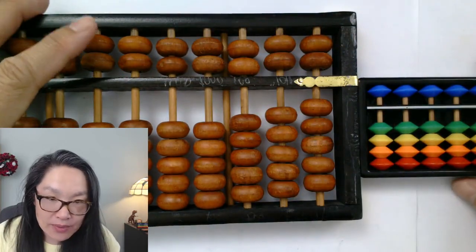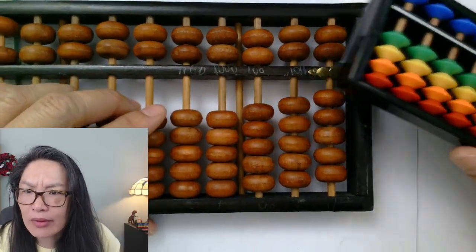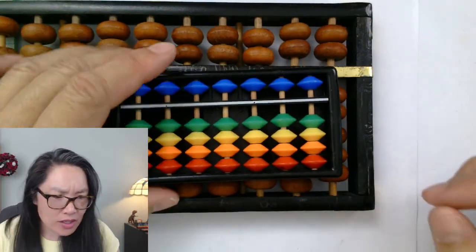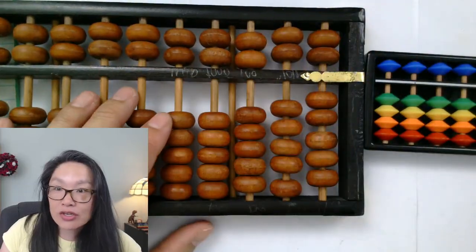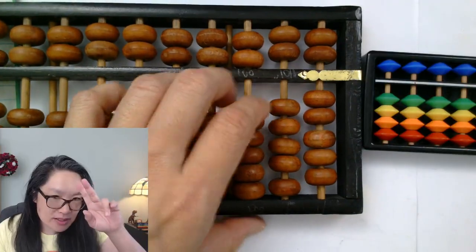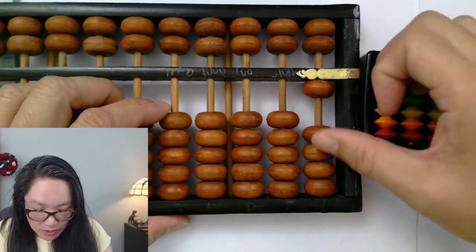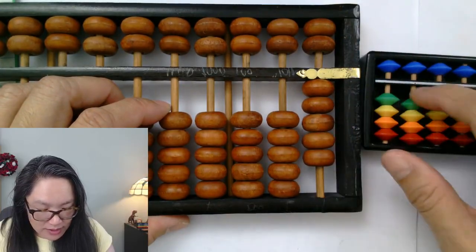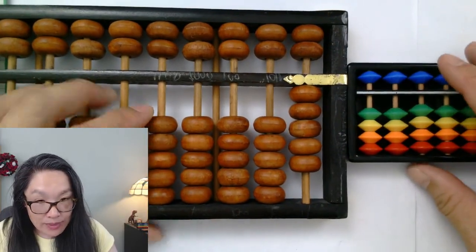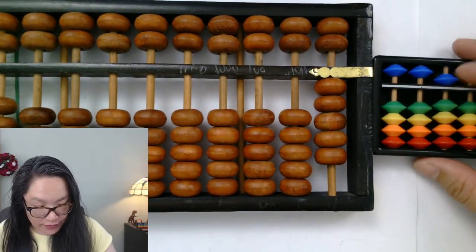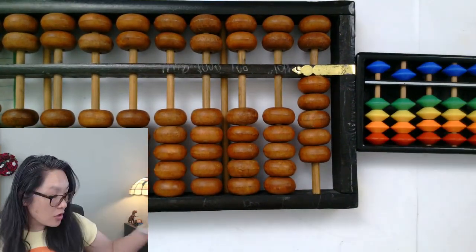But you know, the Japanese saw it and they said, you know what, we're going to come around and make it more efficient. So they made it more efficient. But I'll show you, it works very similar. They are counting 1, 2, 3, 4, 5. But notice on the Japanese abacus, this is 5, right? We know that this is 5.